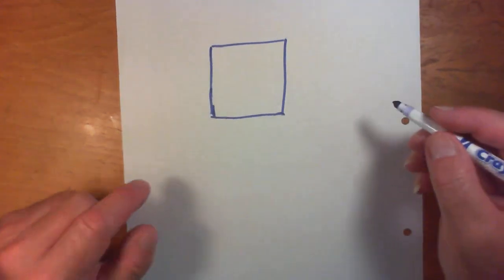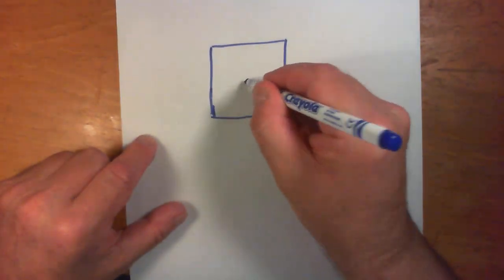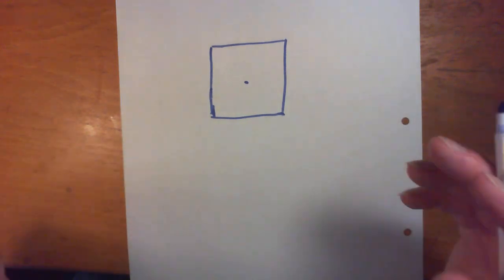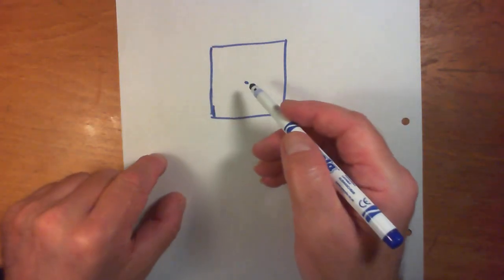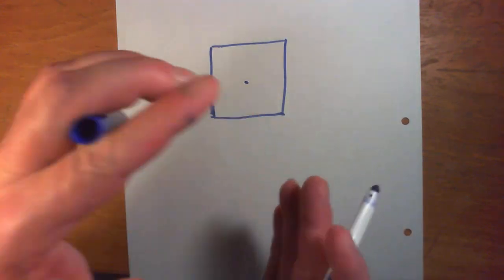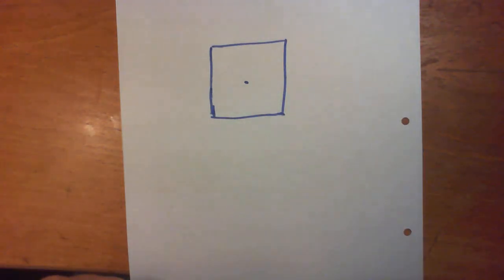If I talk about rotational symmetries or point symmetries, I'm talking about rotating this square about this point.